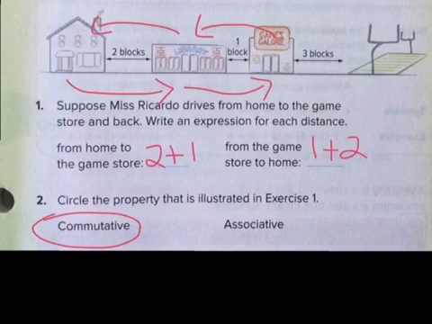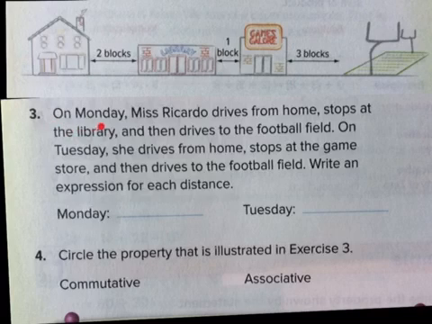When you can change the order and it doesn't change the outcome, the product or the sum, we call that commutative property. Number 3. On Monday, Ms. Ricardo drives from home, stops at the library, and then drives to the football field. On Tuesday, she drives from home, stops at the game store, and then drives to the football field. Write an expression for each distance.